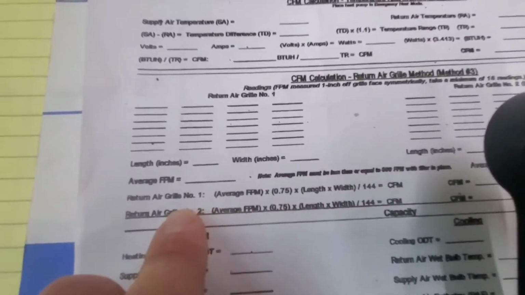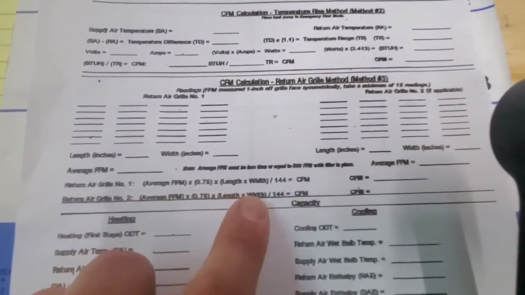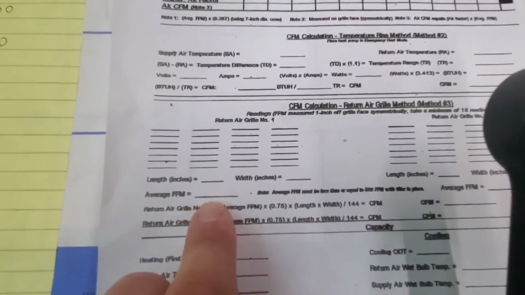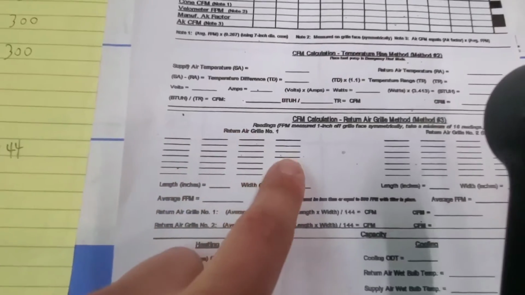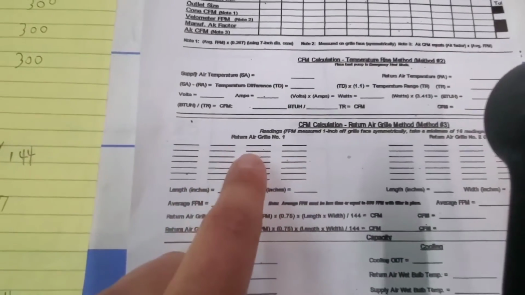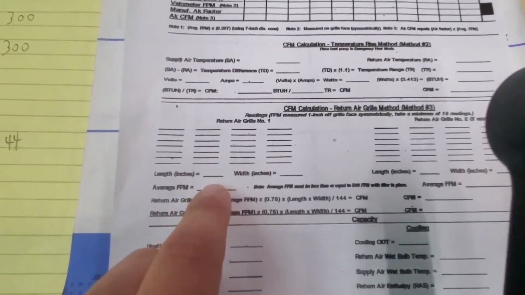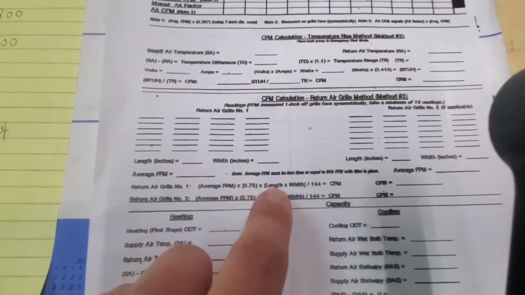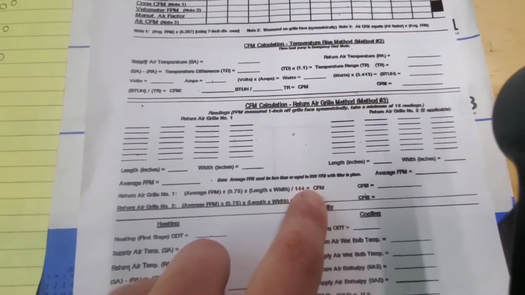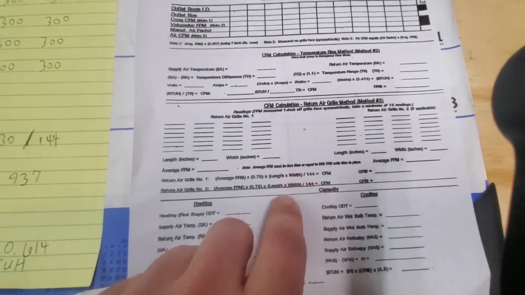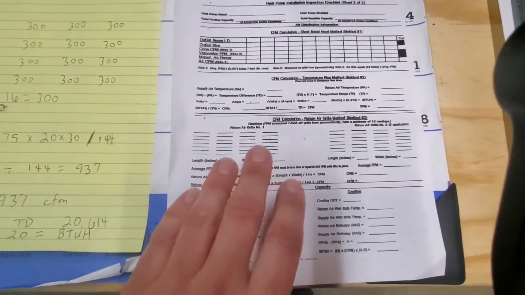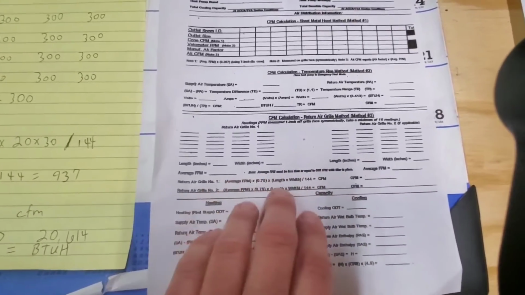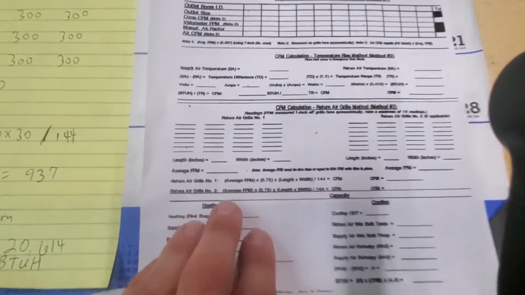All right, now this is the actual calculation. If you want to write this down, write it down. This is how you figure out CFM. The first thing we want to do is take our readings with our anemometer to figure out our average feet per minute, okay? Once we figure out average feet per minute, then we can put that in this formula to figure out CFM. Why is it important? Because if you have a 1200 CFM 3-ton unit and it's not putting out 1200 CFM, you can figure that out, okay? Then you can figure out what you need to do.